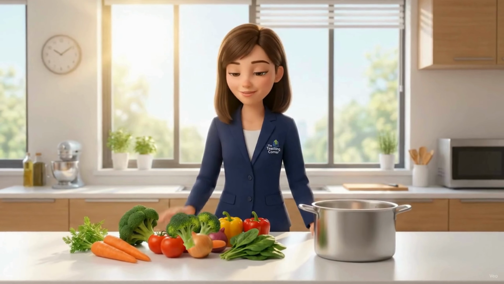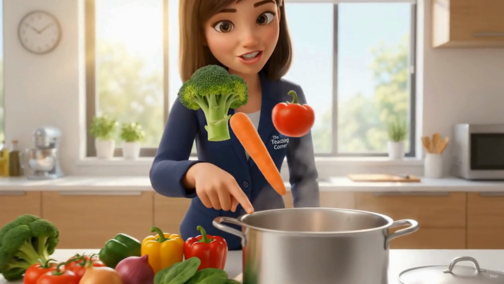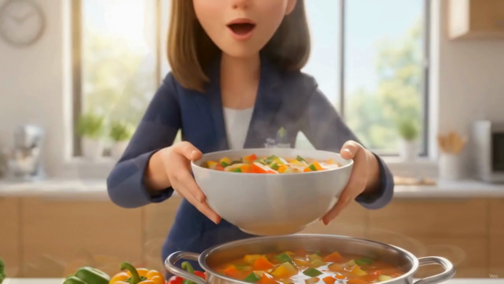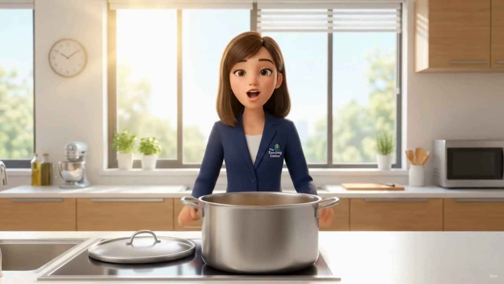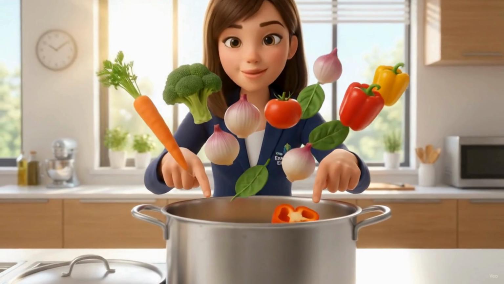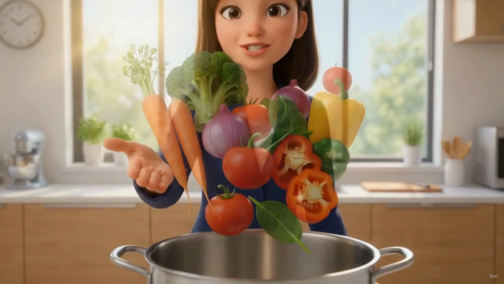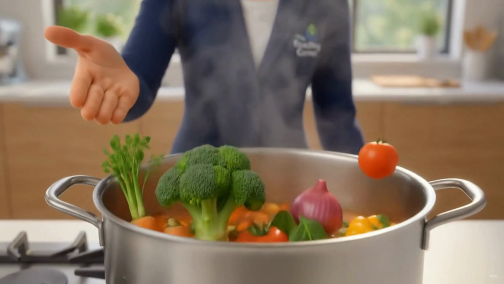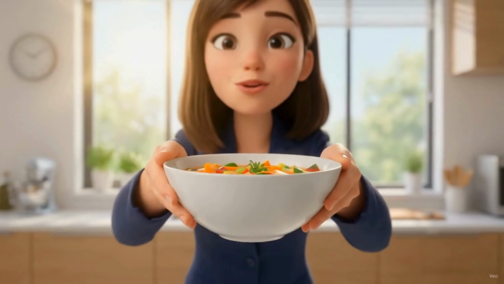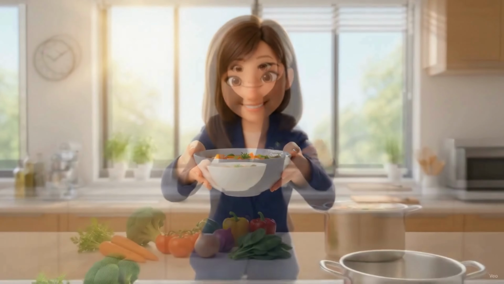Here's another example. This soup is made with fresh vegetables. Why do we use made with? Because we're talking about the ingredients used to make the soup. Fresh vegetables are the ingredients, so we say made with fresh vegetables.